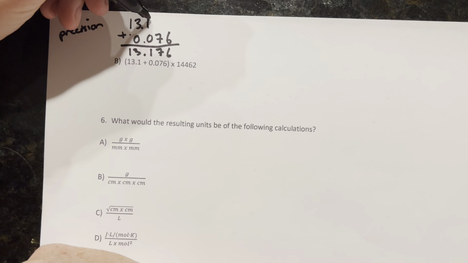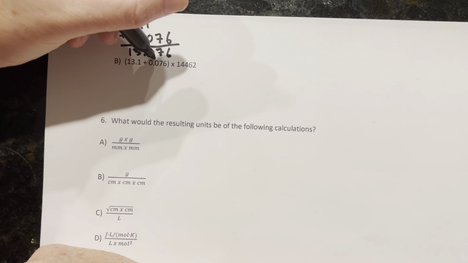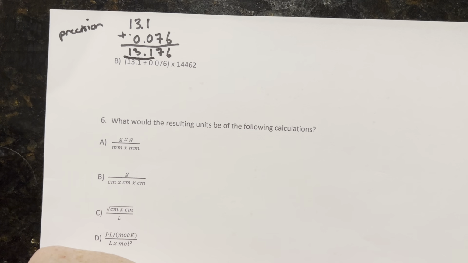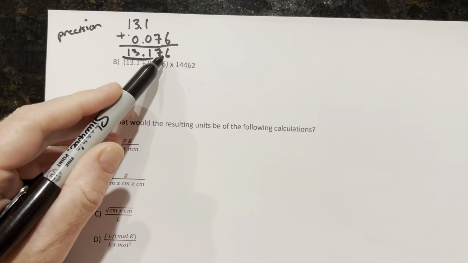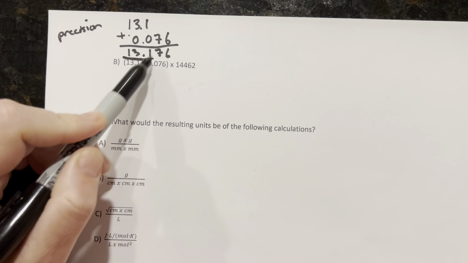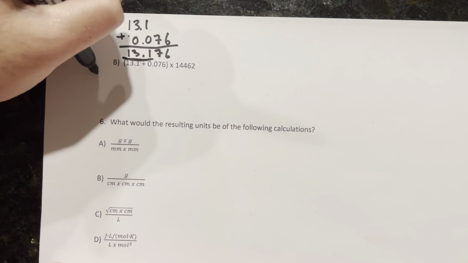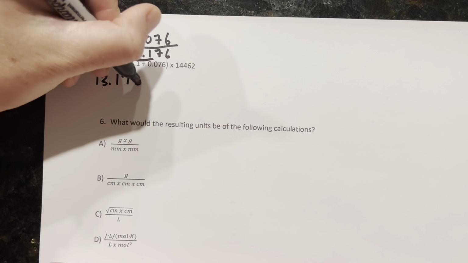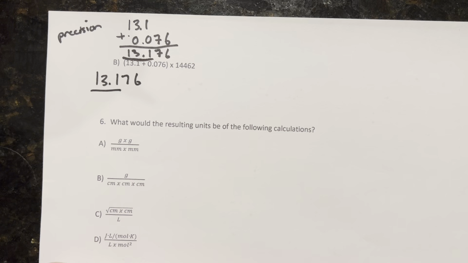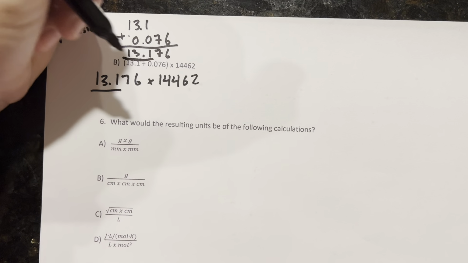This we knew up to the tenths place. This we knew up to the thousandths place. So therefore our answer, we would only know up to the tenths place. But do we get rid of these numbers over here? No, you're going to keep them and use them for the next part of the calculation, but you're going to keep in mind that you only knew up to the tenths place there. So now we've got 13.176, knowing up to the tenths place, times 14.462.